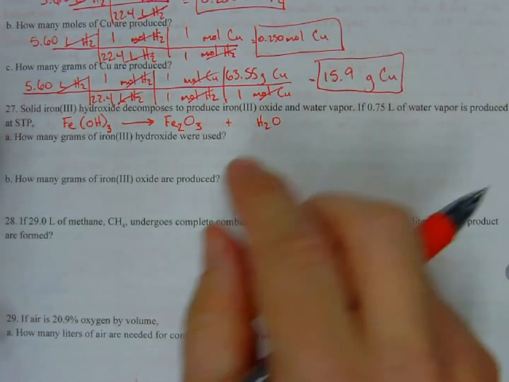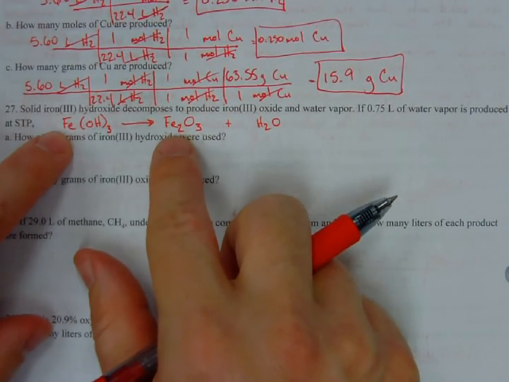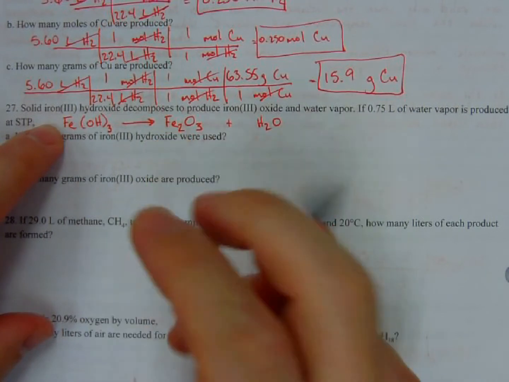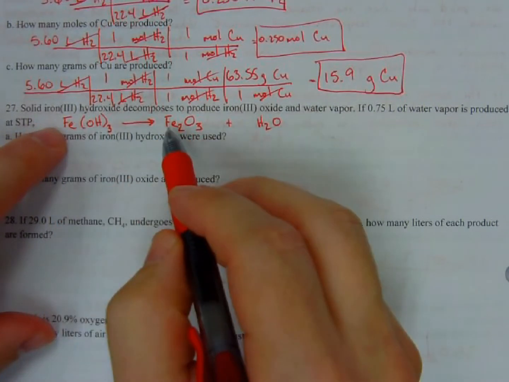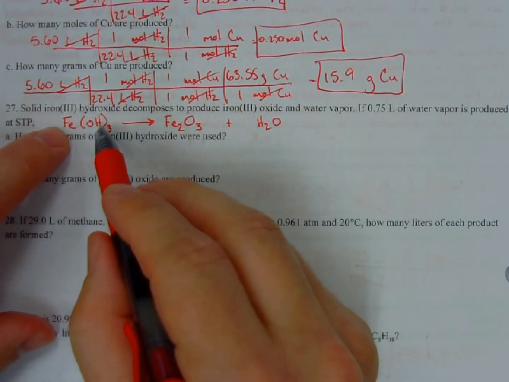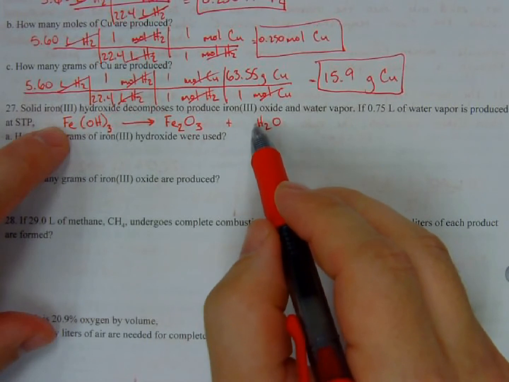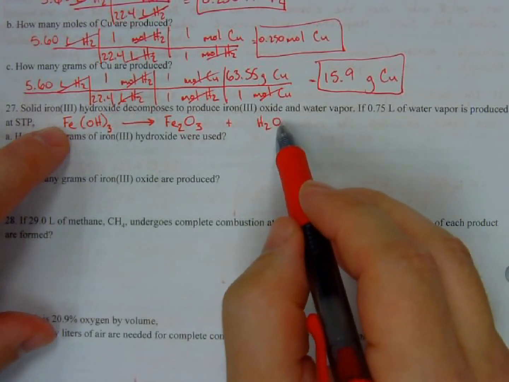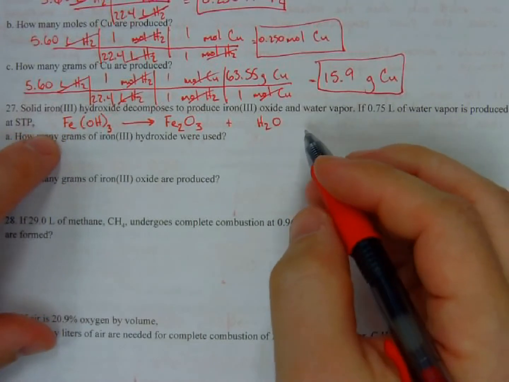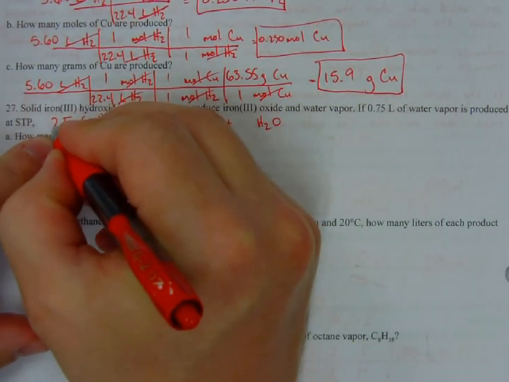Alright, now the fun begins. Let's balance this bad boy. So initially, I could start out by putting a 2 in front of this first iron. That would balance my irons, right? But then I would have 6 oxygens and 6 hydrogens to deal with. Now I could then put a 3 over here. That would give me 3 oxygens plus 3. That would give me 6 oxygens as well, and then that would give me 6 hydrogens. Actually, I think that's a pretty good idea. Let's go with that.